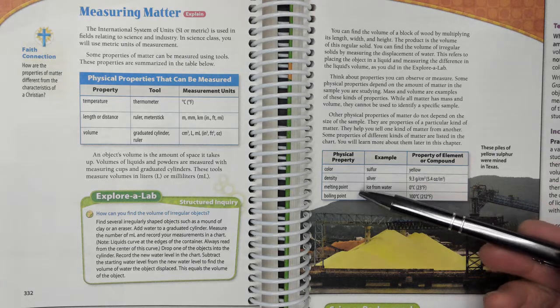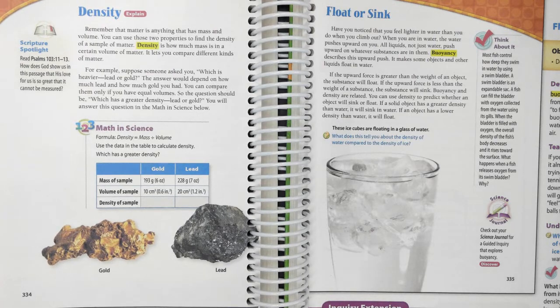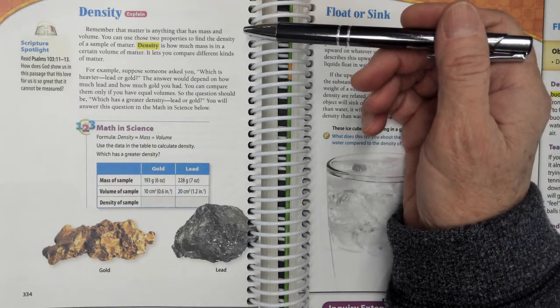We have color and density and melting point and boiling point. All of those are cool properties. Again, the purpose of this recording is just to read along with you, and then we'll talk about and explain some more later. Otherwise, our recording gets too long.